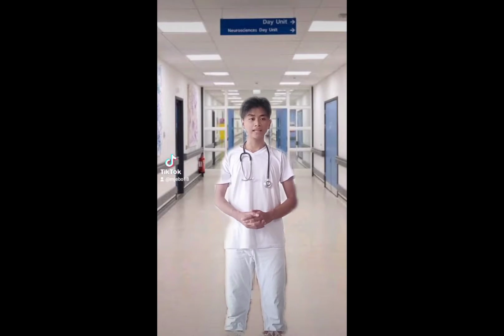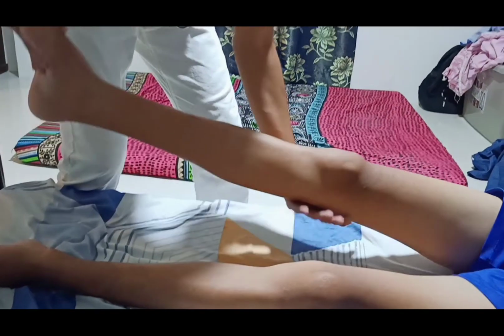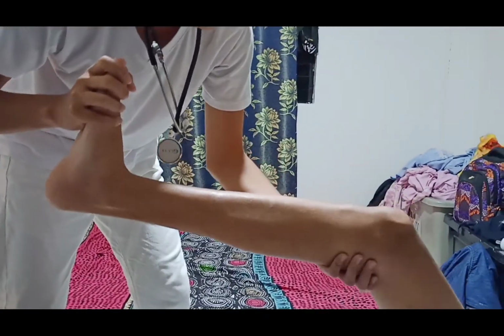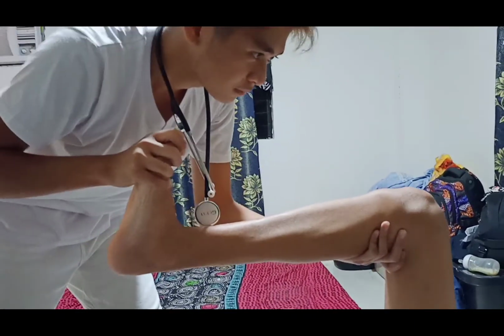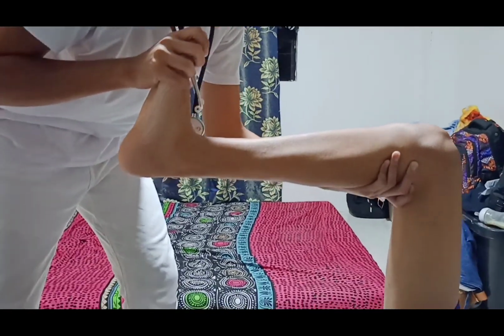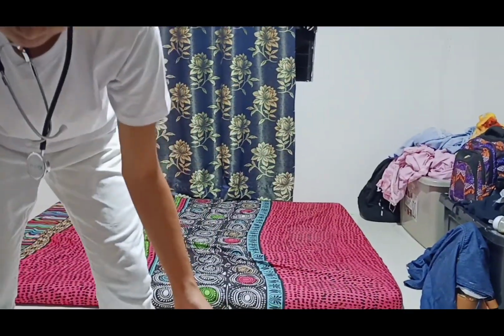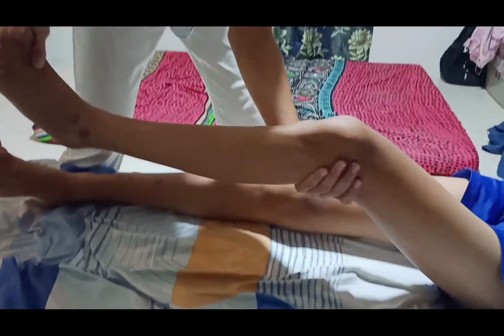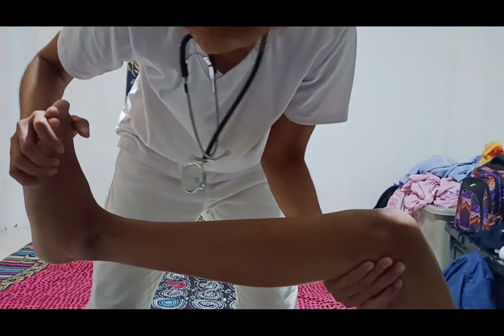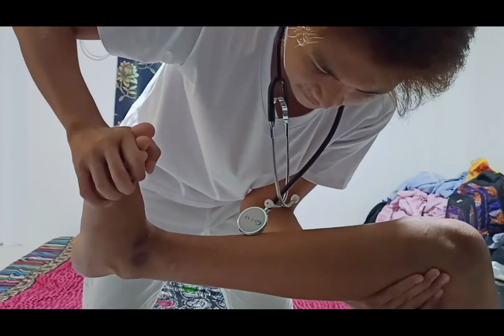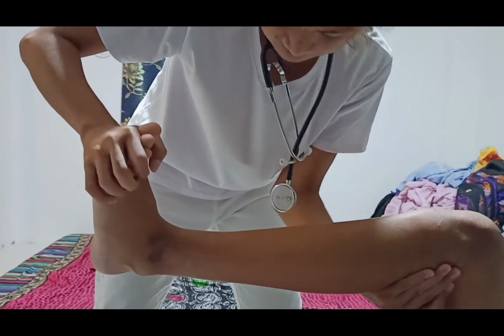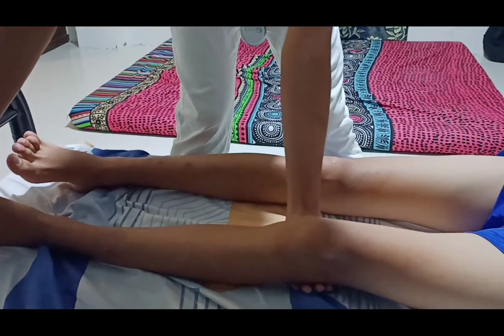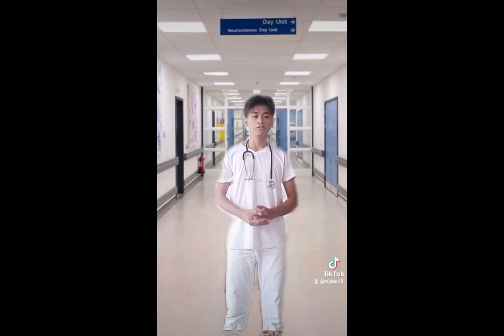Firmly dorsiflex the client's foot while supporting the entire leg in extension, then have the client stand or walk. Assess for capillary refill for both legs and repeat the preceding steps with the other leg.